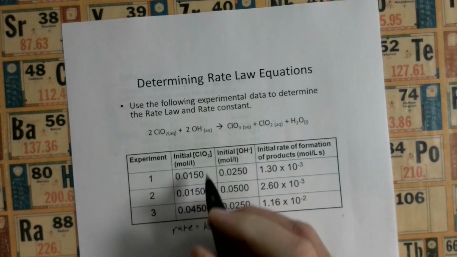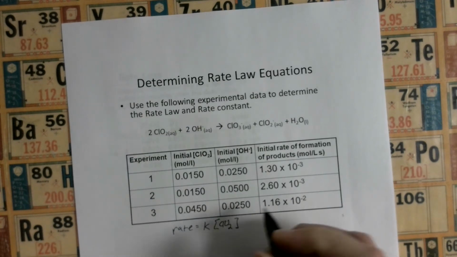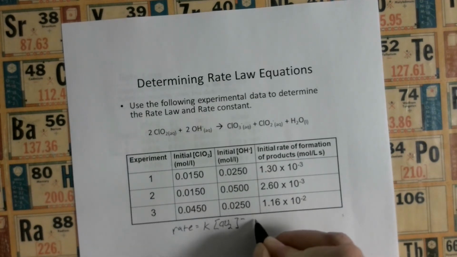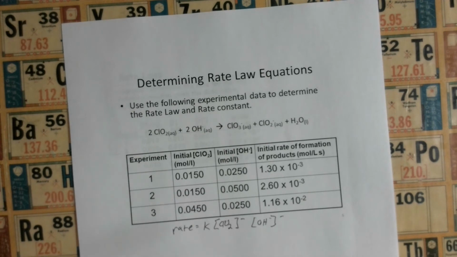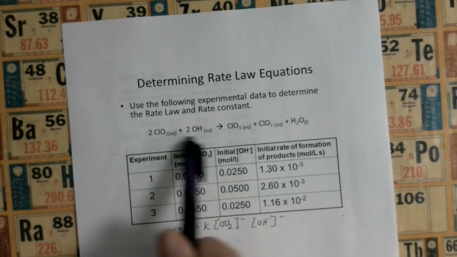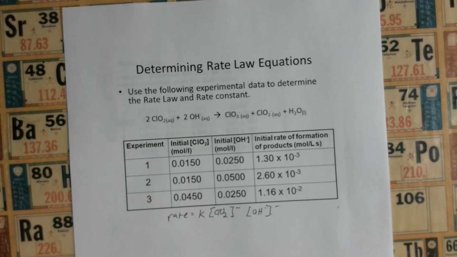k, and then I'm going to have ClO2 raised to some power, I don't know what that power is yet, and then OH minus raised to some power, okay? Again, only the reactants appear in your rate law, because the reactants are what's going to affect the rate of the reaction.